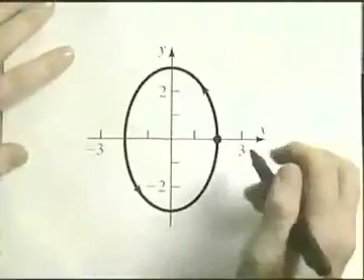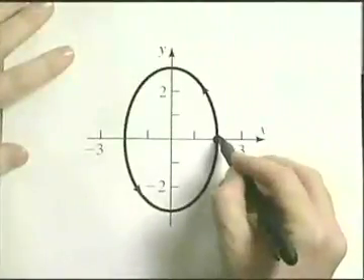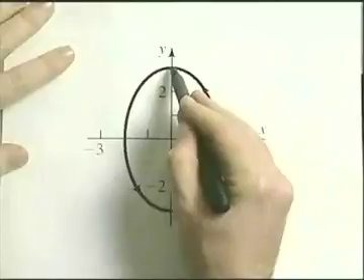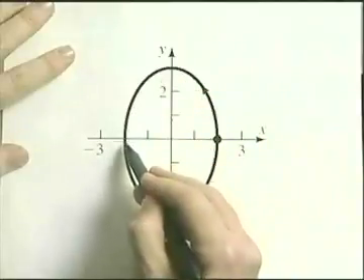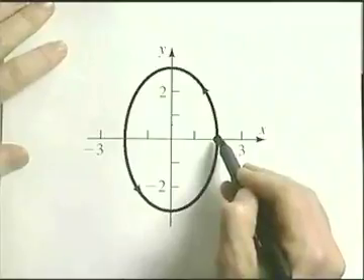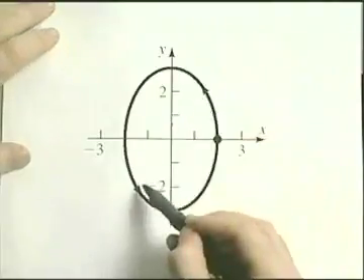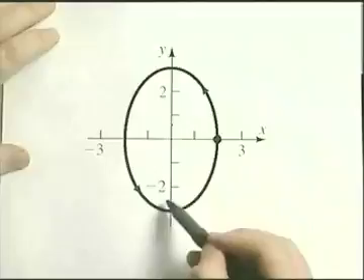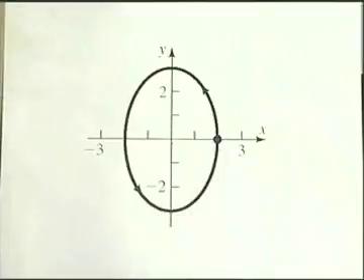When we obtain the graph, there we are at (2, 0), then at (0, 3), then (-2, 0), then (0, -3), then back at (2, 0). Notice the arrows on the graph indicate that the orientation is in the counterclockwise direction.